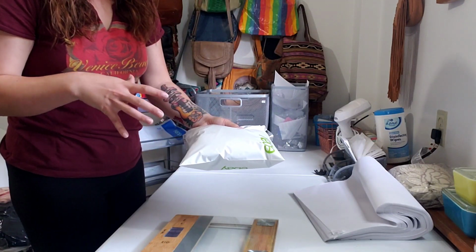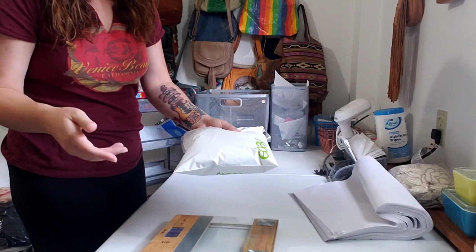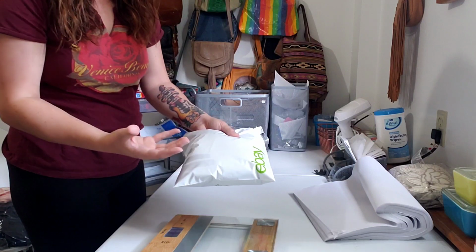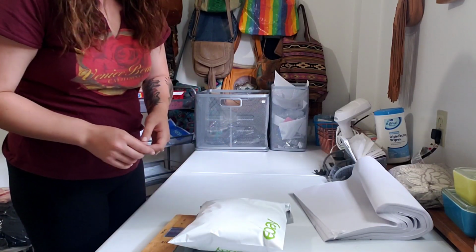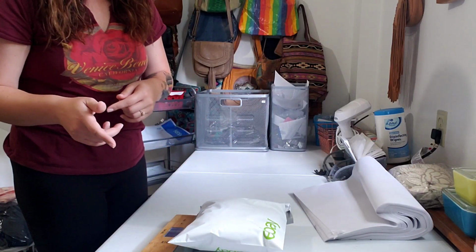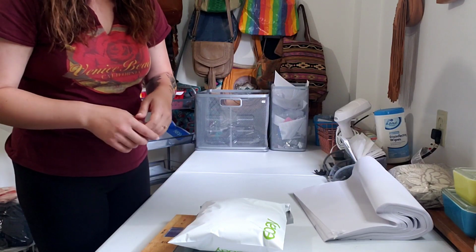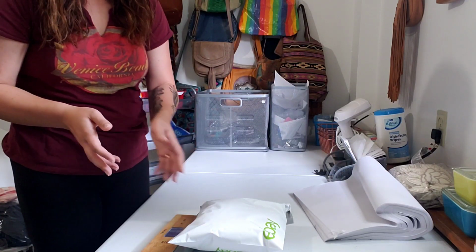The weight of the item that you are going to input to print the shipping label will always be the total package. This one is 7.7 ounces, so we always round up, and so I'm going to round up to 8 ounces.